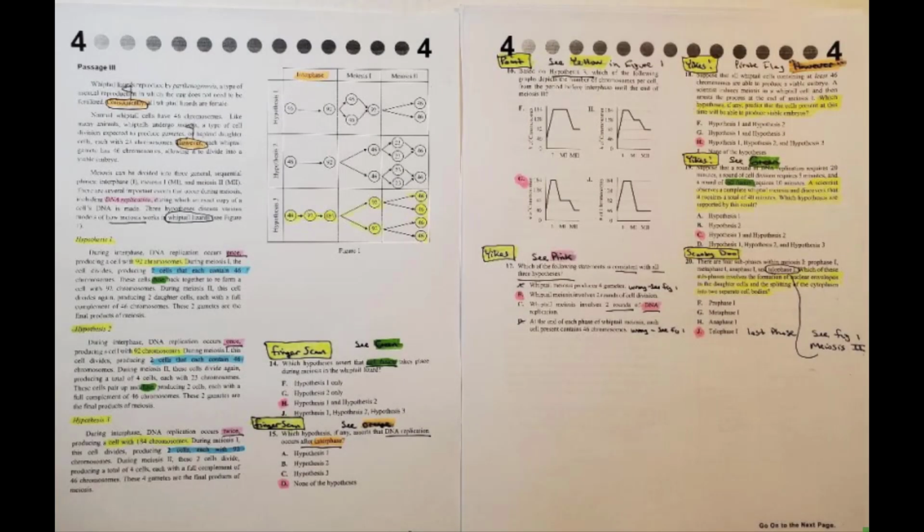17, we're going to plug this one and just yikes it out. So here's what it says: which of the following statements is consistent with all 3 hypotheses? Right away when you see that, that's yikesing. We look at our answer choices and start crossing stuff out.